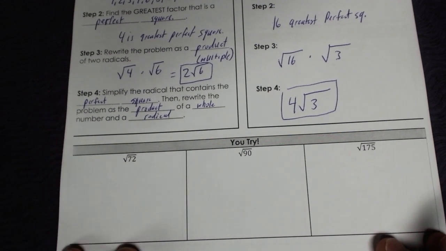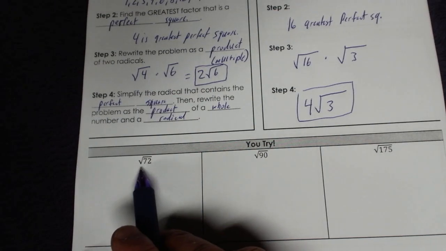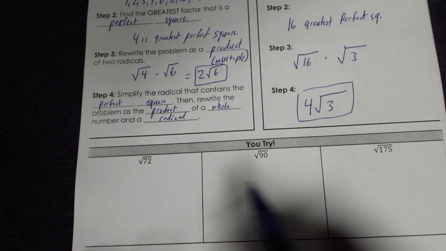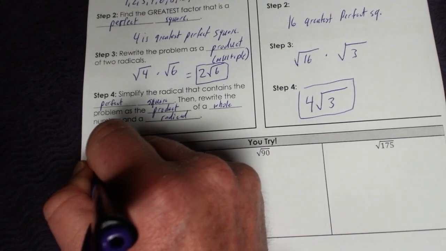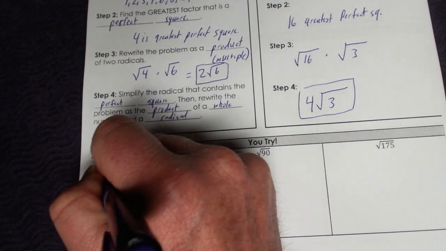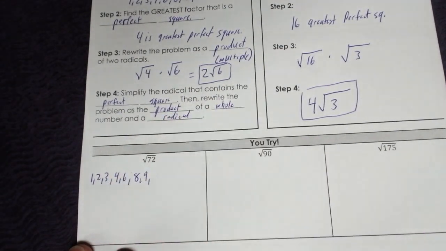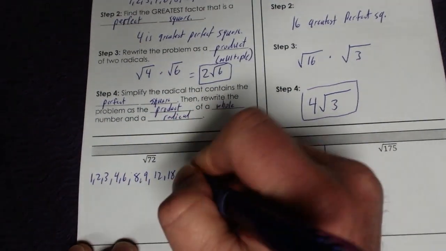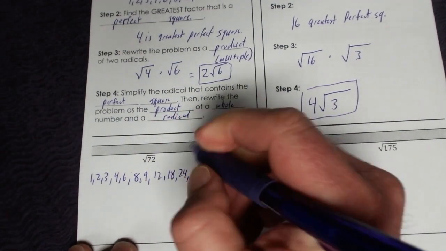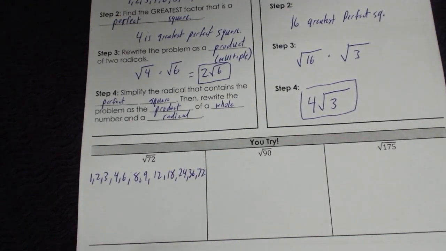Okay, so now you have tried these questions. We're going to break it down. So we're going to go step by step. We're going to list the factors. There's a lot. 3, 4, 6, 8, 9, 12, 18, we're almost there, 24, 36 is halfway, so you know 72 is the next one. So those are our factors.